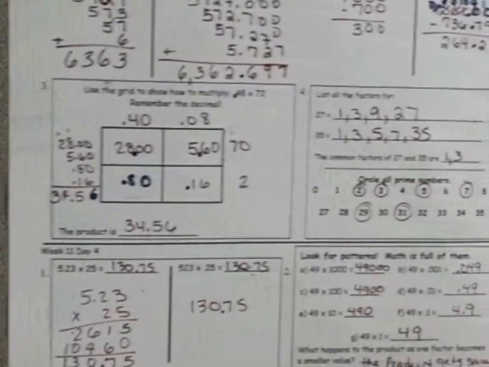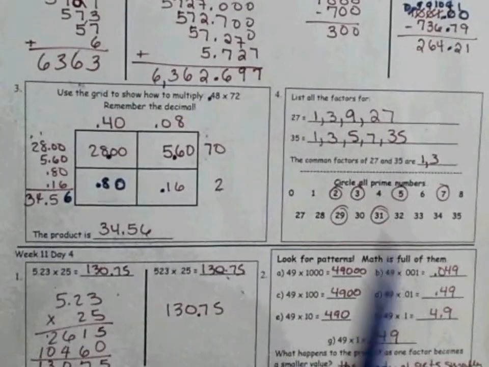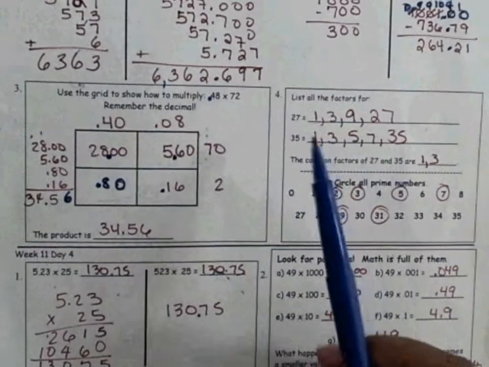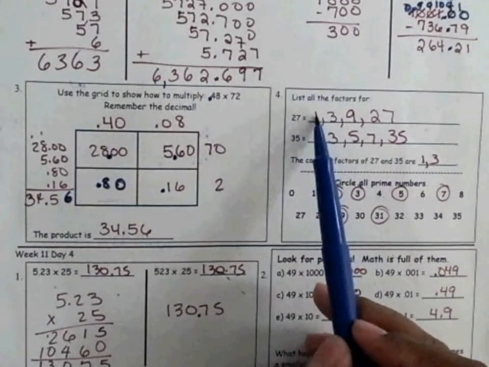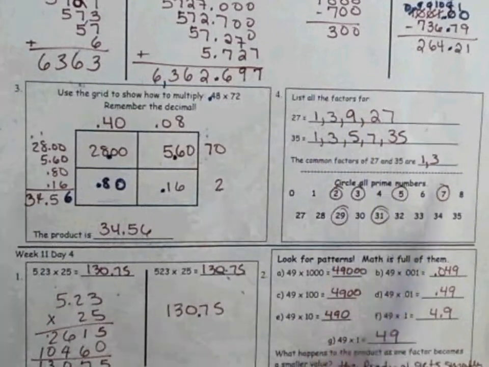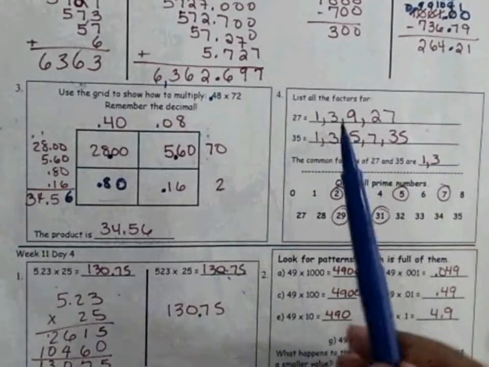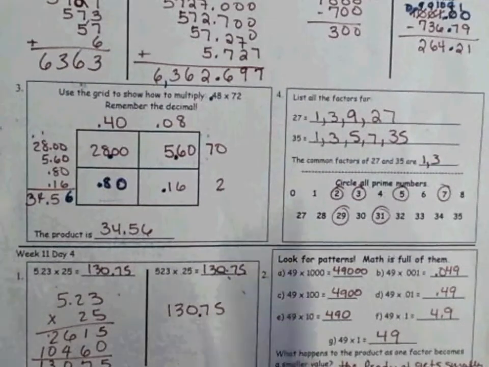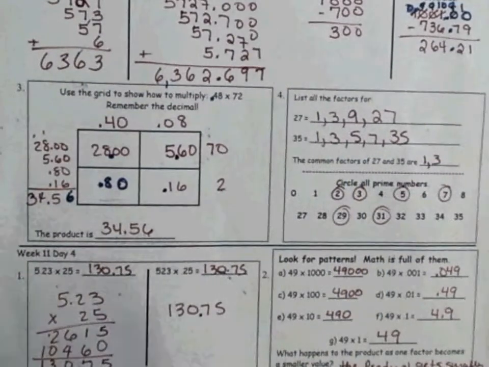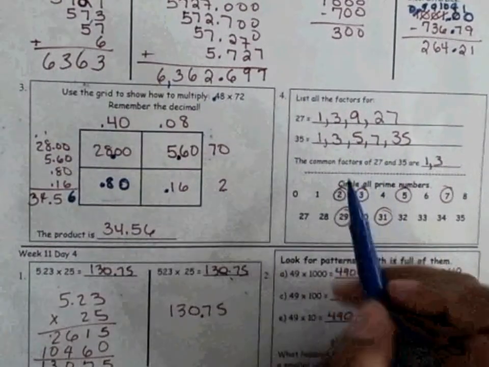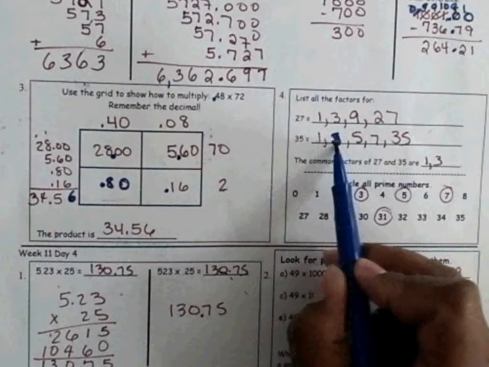All right, let's look at number 4. List all the factors for 27. So my factors for 27 are 1 times 27, 3 times 9. My factors for 35, 1 times 35, 3 times 5, 3 times 7. Nope, not 3. How did I get a 3 in here? No 3s. Get rid of that.